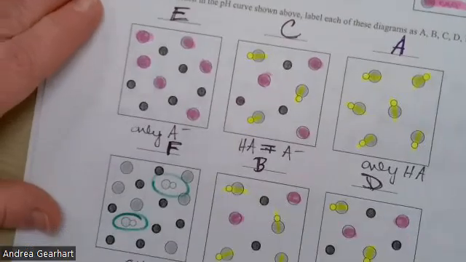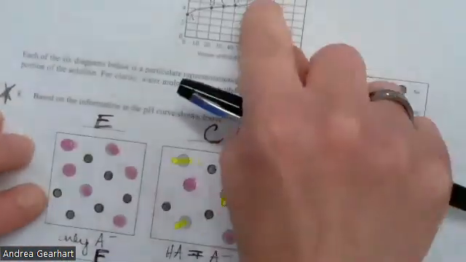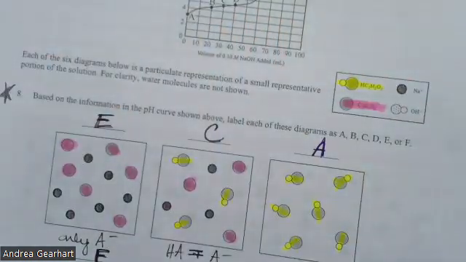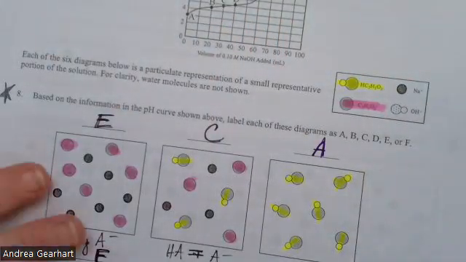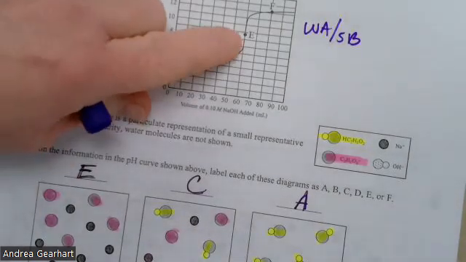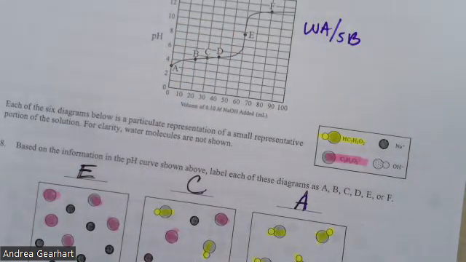Do we understand why the equivalence point is above 7 for weak acid, strong base? What is the dominant or the major species at E? Water.